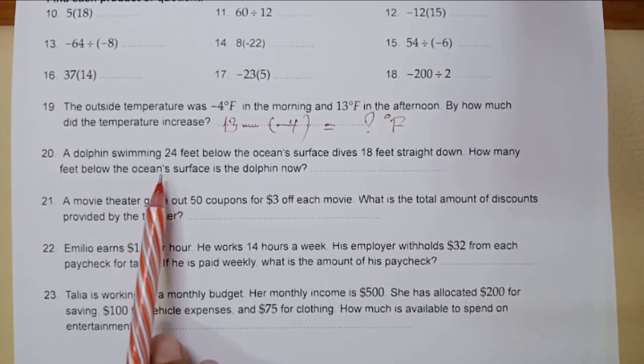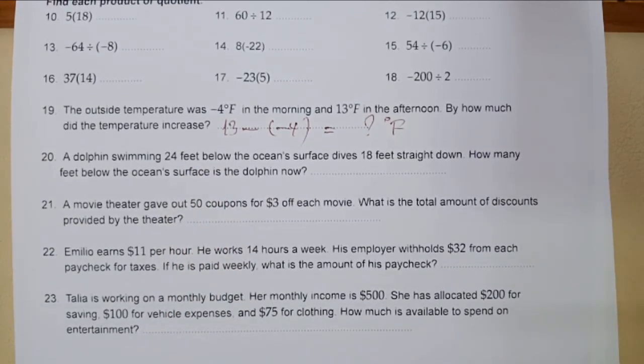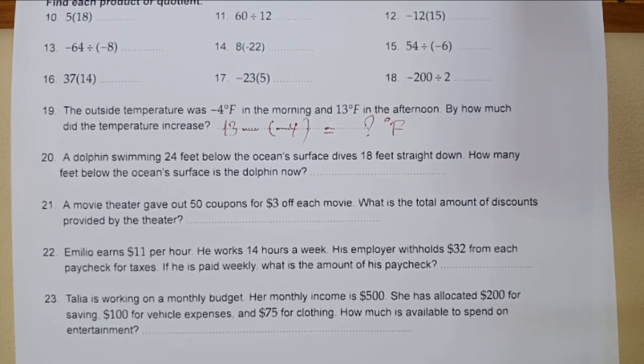Number 20. A dolphin swimming 27 feet below the ocean surface dives 18 feet straight down. How many feet below the ocean surface is the dolphin now?